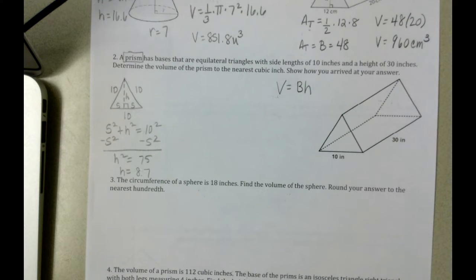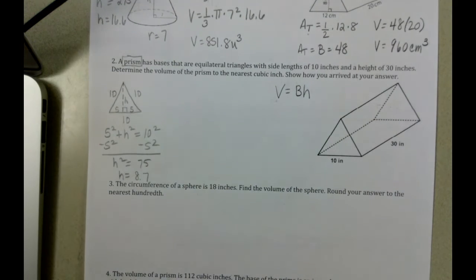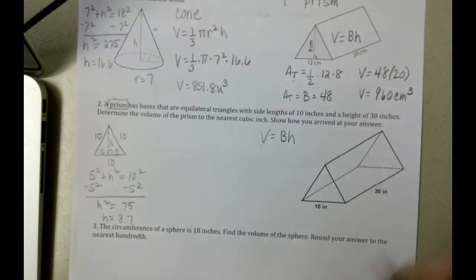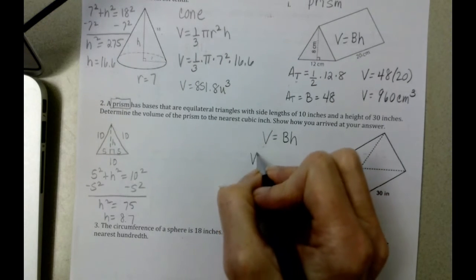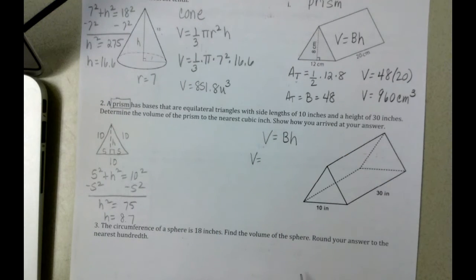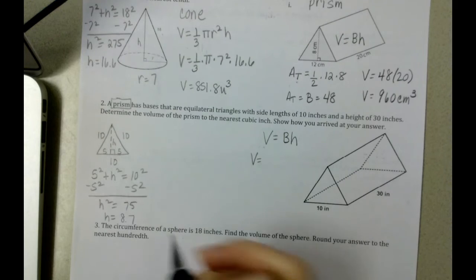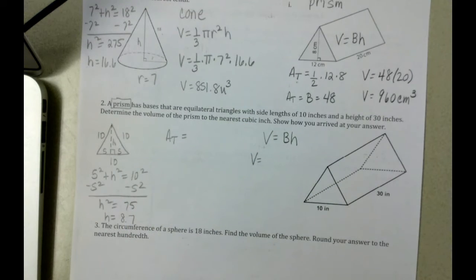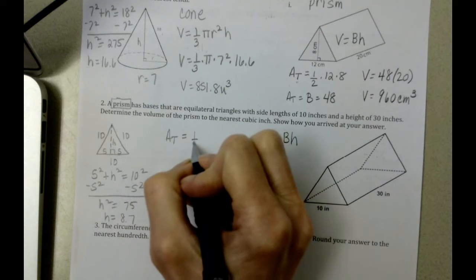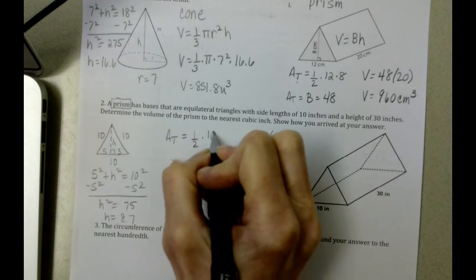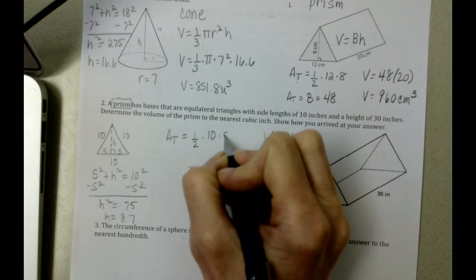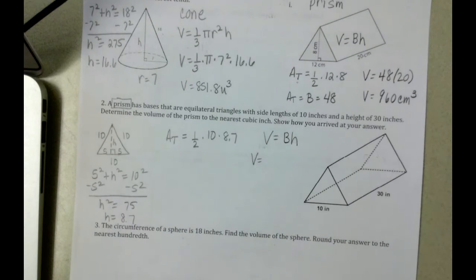And now, here it says find the volume of the prism. Let's see. So the volume is going to be, well, let's do the next part here. We've been doing the area of the triangle, which is 1/2 times base, there's the base, 10, times the height, that's the value we just found, 8.7.